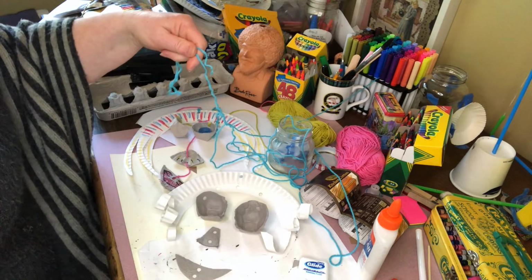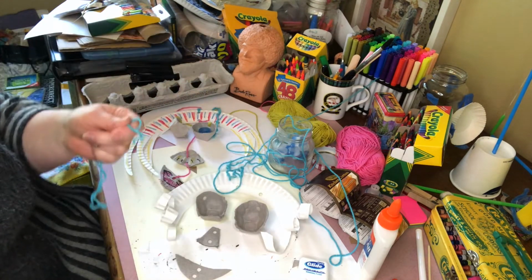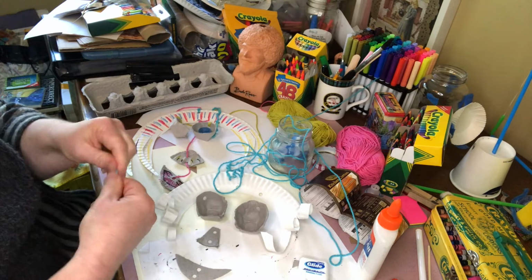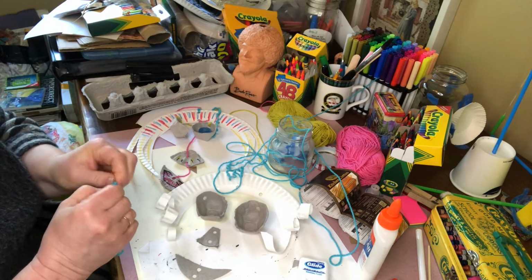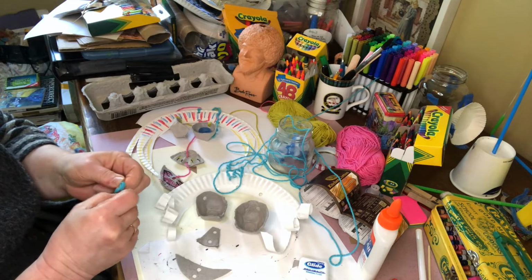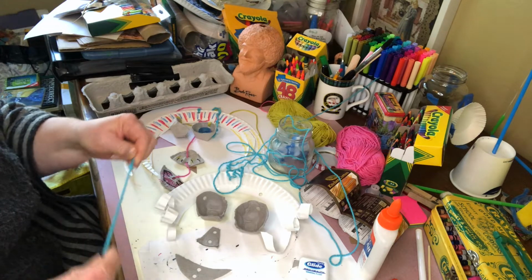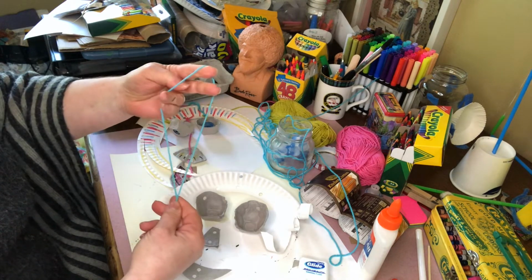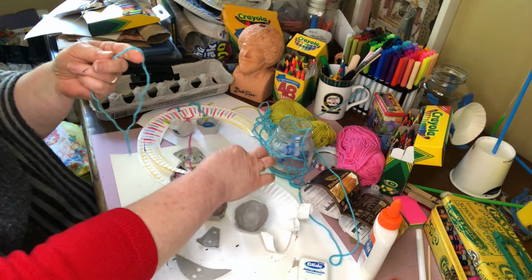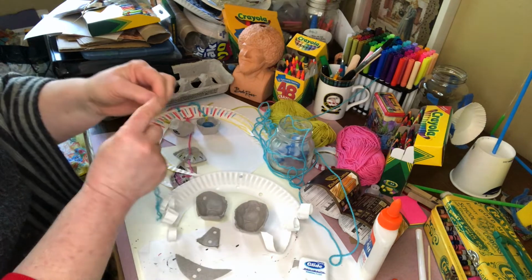I like to double mine, cut it, and then tie it through. Okay. It's good when you have a loop like this for the top, because if you just tie it right on, sometimes you pull and it rips your plate.